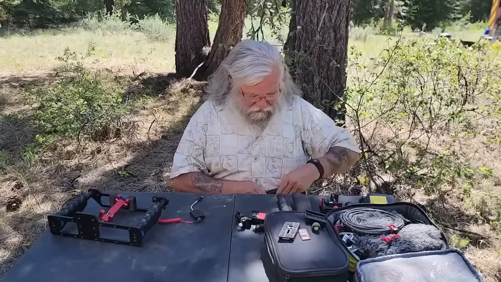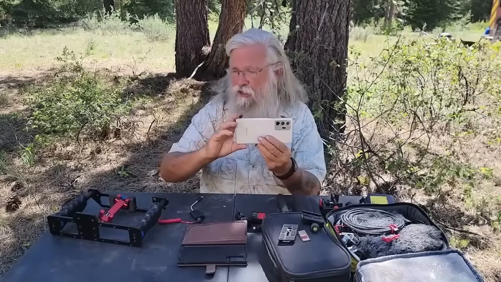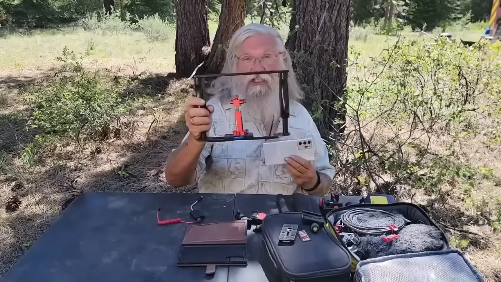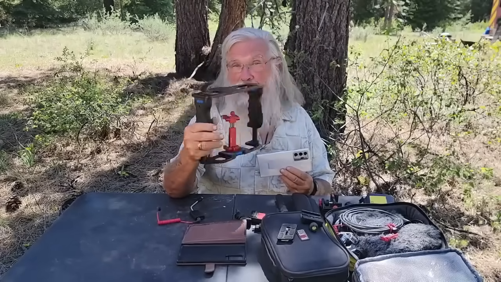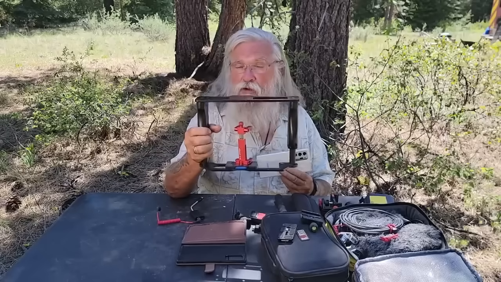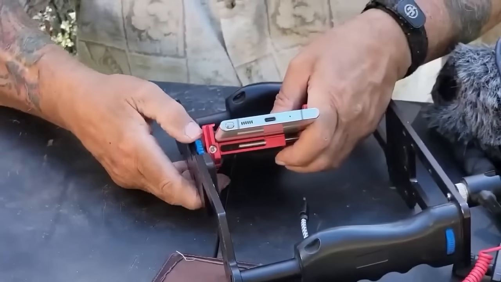Now, to use it, I take it out of the case. So I like to put it on a cage. This is a cage I bought for cameras, real cameras, and it will hold a real camera. But if you just put a phone holder on it, it'll hold a phone in here every bit as well as it'll hold a regular camera.